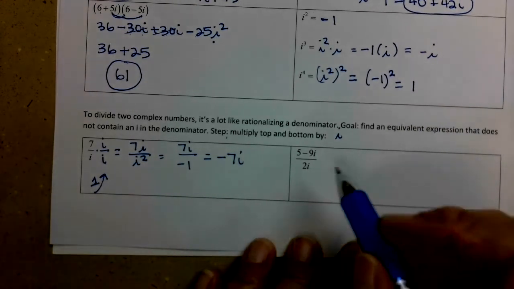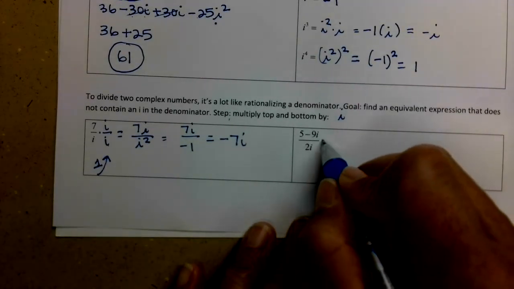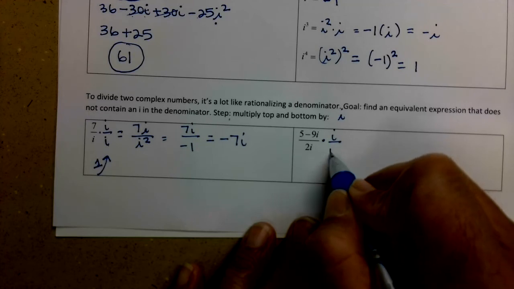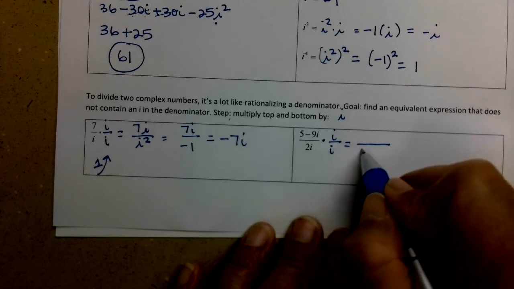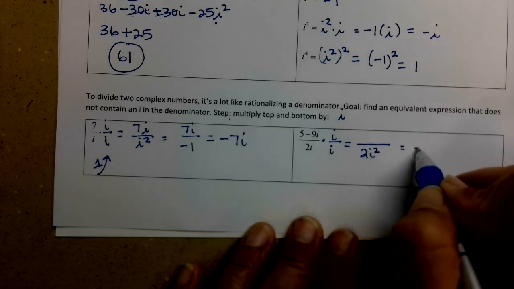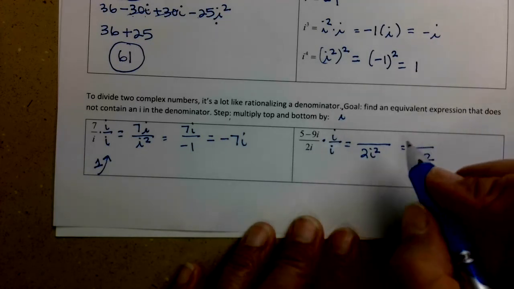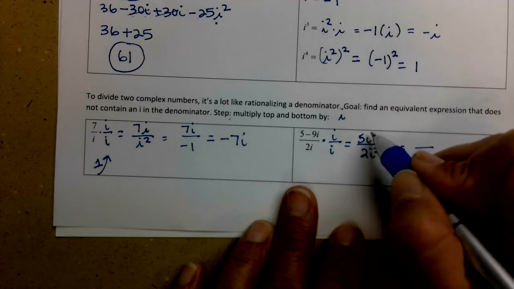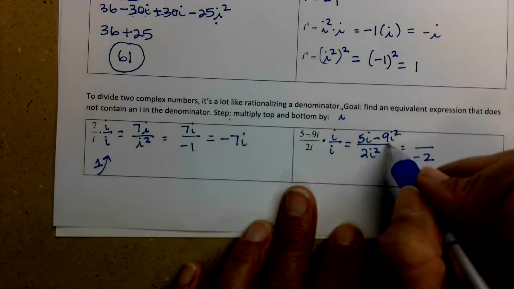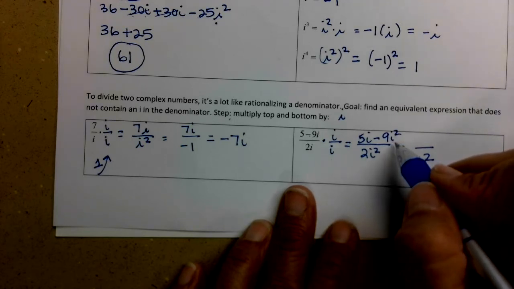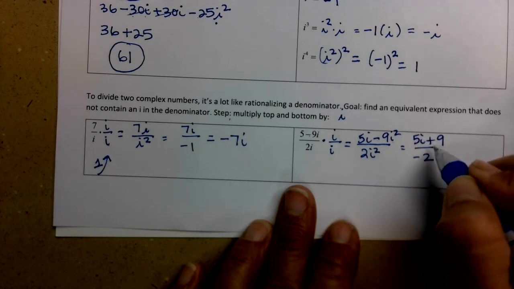Let's do this next one. So my numerator has 2 terms. Okay. My denominator only has the 1. That's great. So we're going to multiply top and bottom again by i. Let's see what happens. So the denominator, 2i squared, negative 2, good. On the top, the i does need to distribute, so go ahead and do that. So I'm going to get 5i, and then minus 9i squared. But remember, minus 9i squared is plus 9. So I'm going to have 5i plus 9.